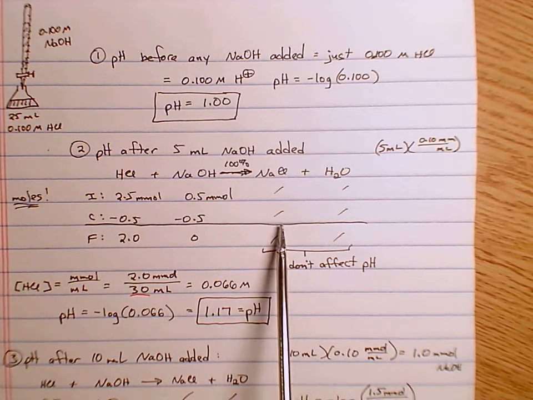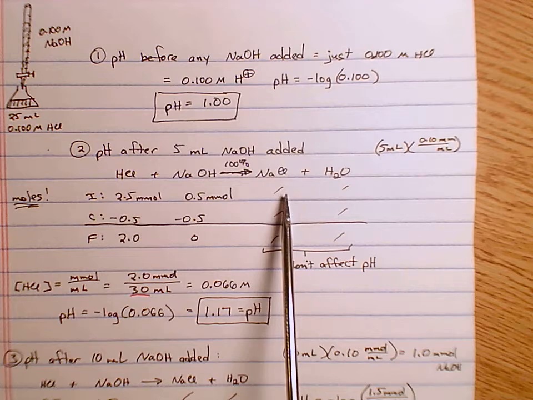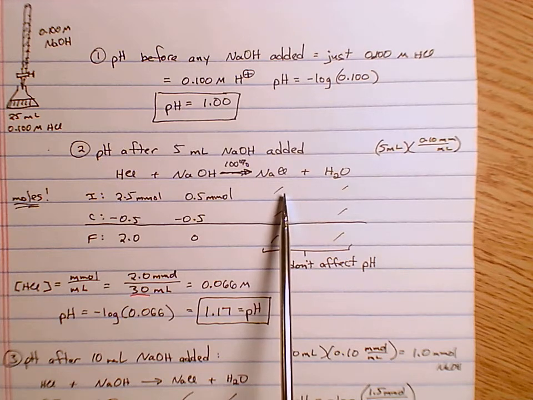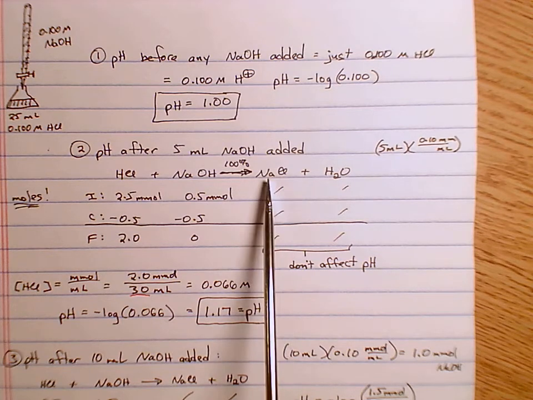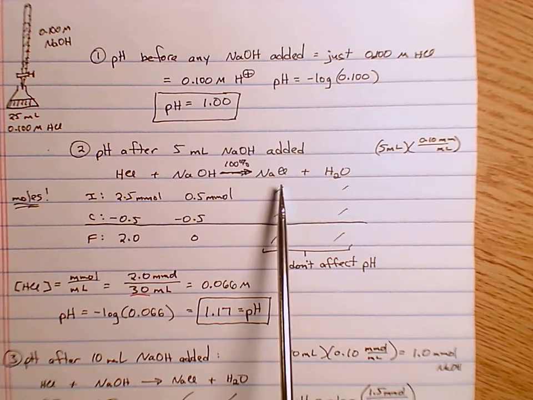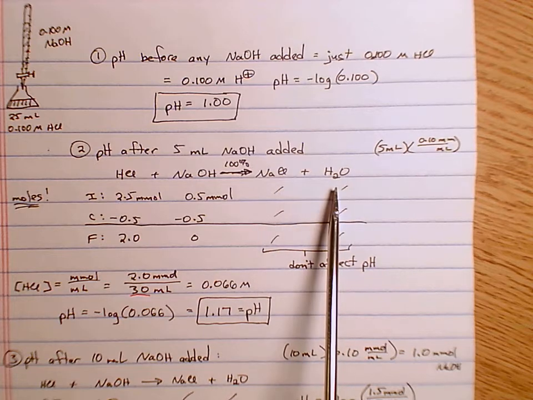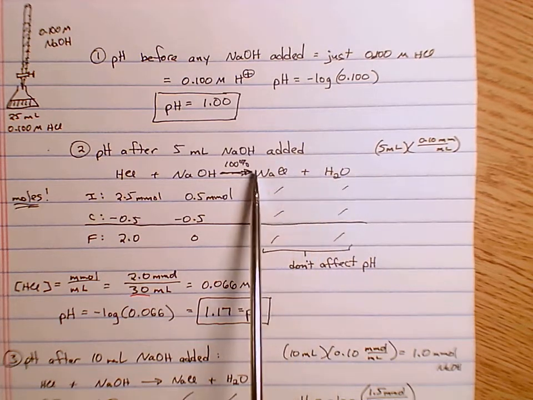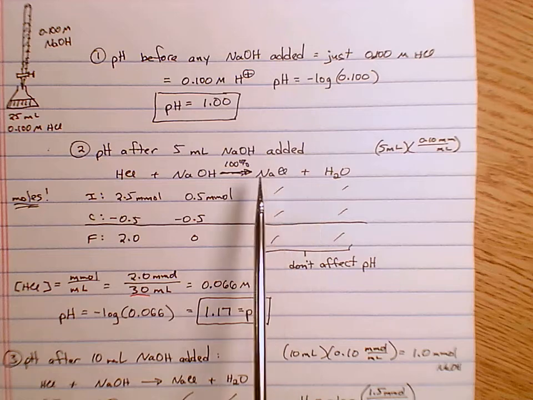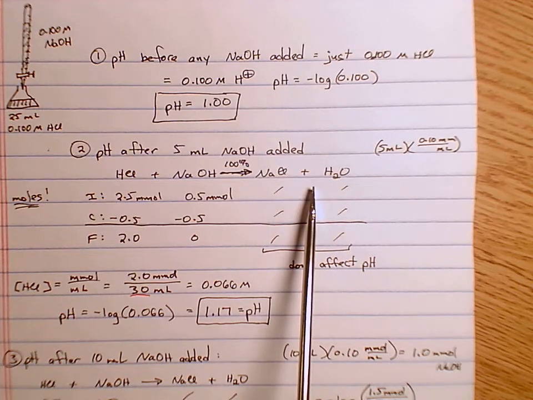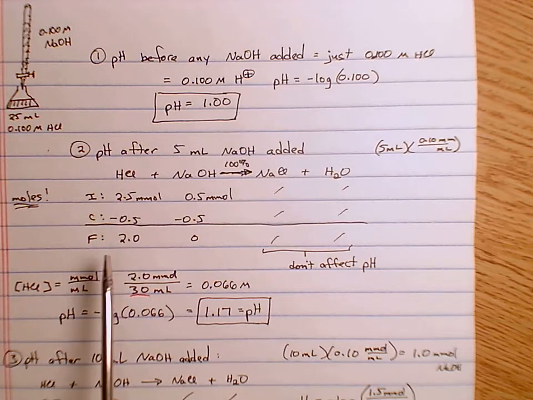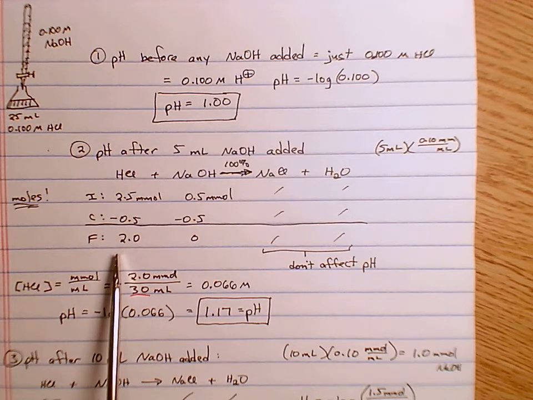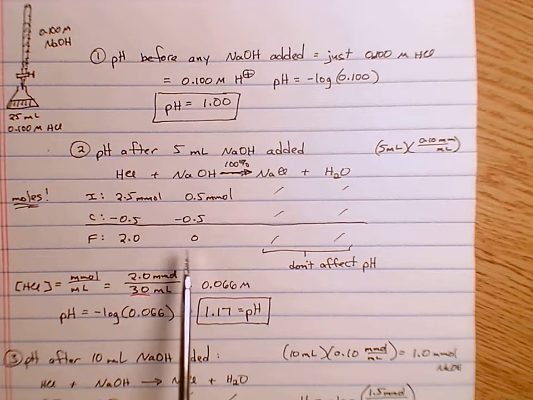Note our products we're not worrying about because we're after pH, and NaCl, sodium chloride, is an ionic compound, conjugate base of a strong acid, conjugate acid of a strong base. NaCl does not affect pH. Water does not affect the pH. So this is going to be a neutral solution on the product side, so the only amount of acid or base will come from the leftover reactant. We have 2 millimoles of leftover HCl, so that's the only thing that will determine the pH.